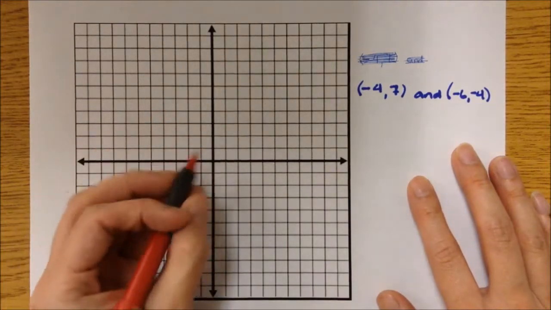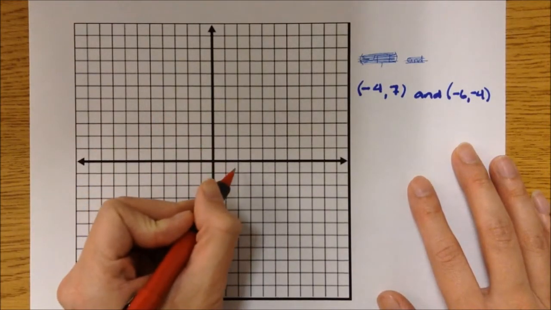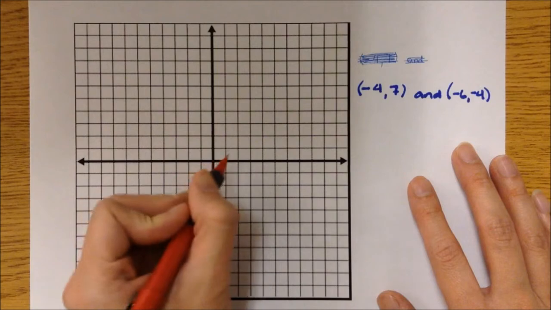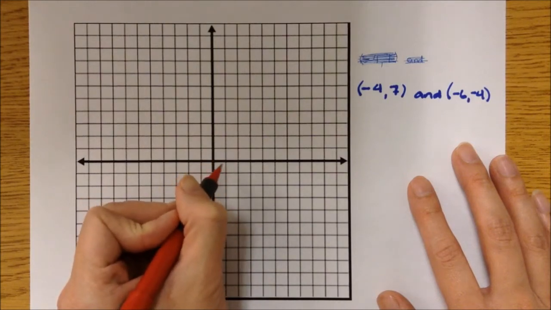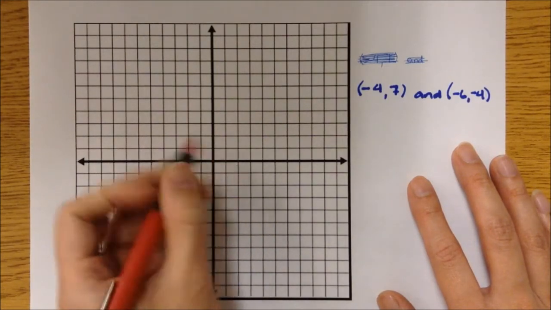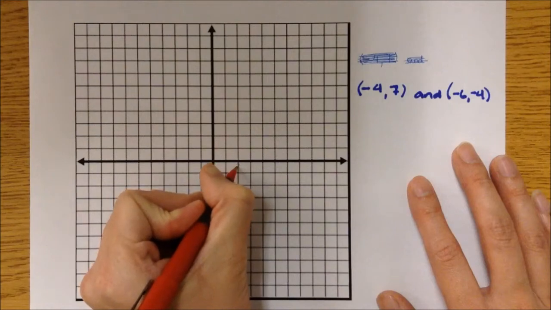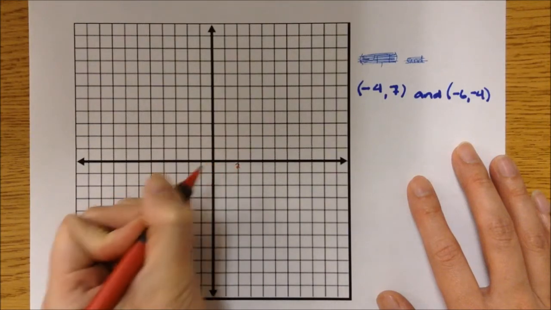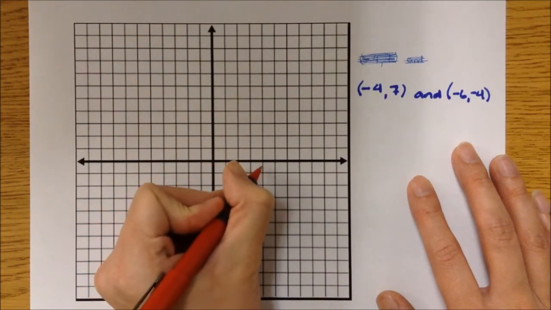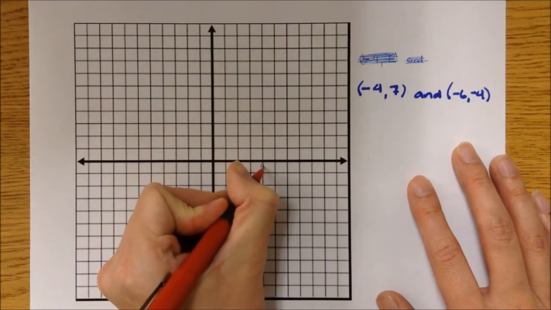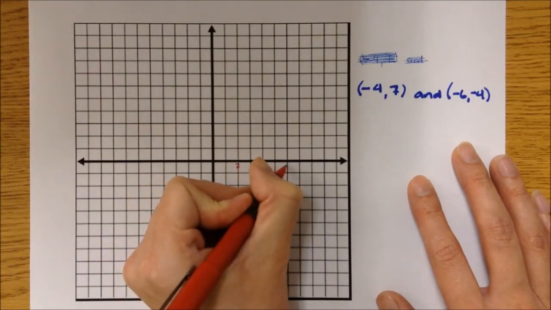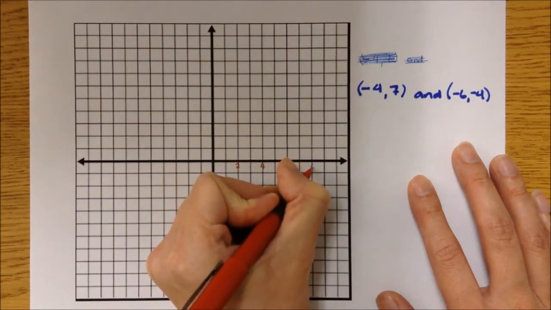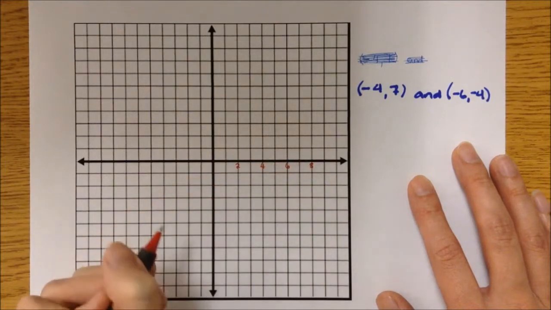So what I'm going to do, I'm going to count off, and each time I hit an even number, I'm going to write it down. So here's 0 in my center. 1, 2, so I'm going to write 2 here. 3, 4, 5, 6, 7, 8. Alright, I'm going to stop at 8. I think that's good enough.